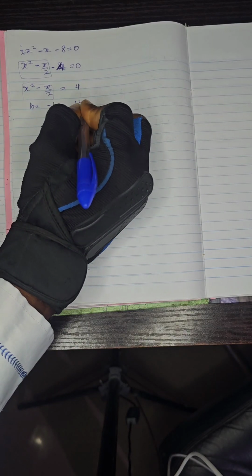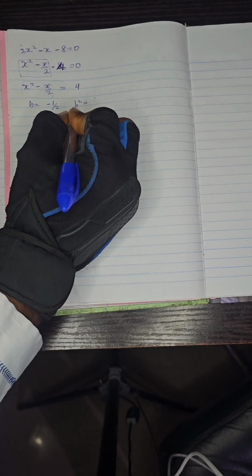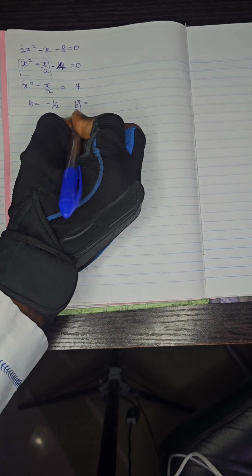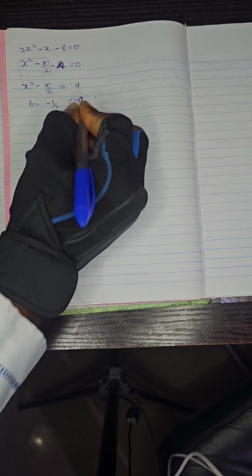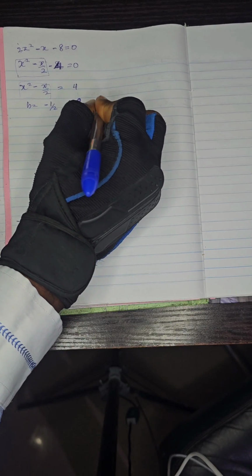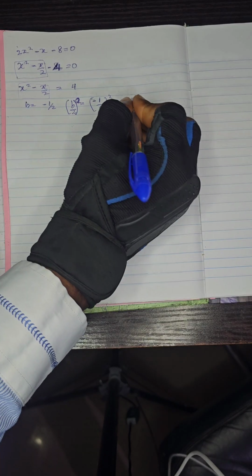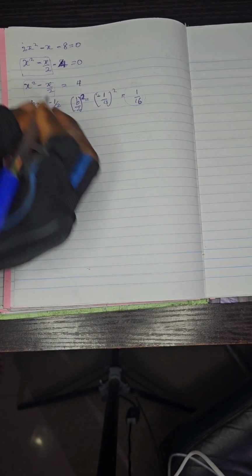So b over 2 all squared will be minus 1 over 4 all squared, which will give you 1 over 16. So we are going to add 1 over 16 to this equation.